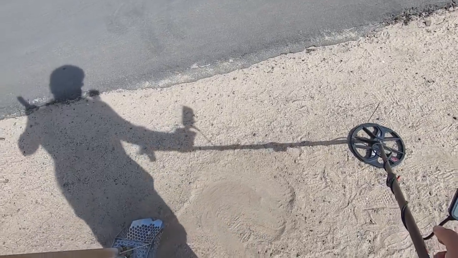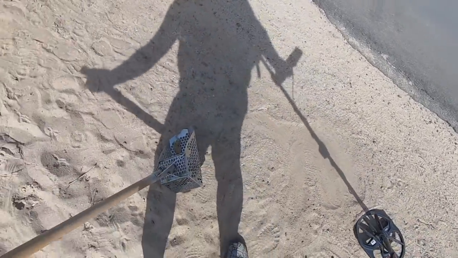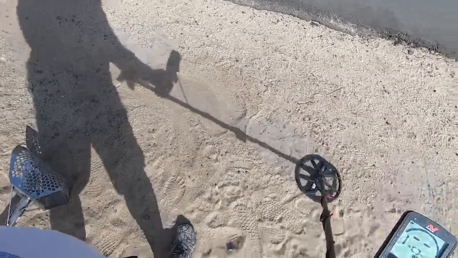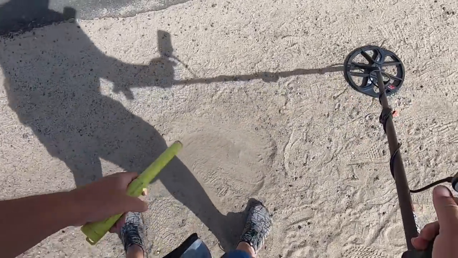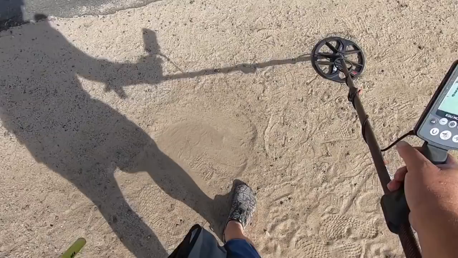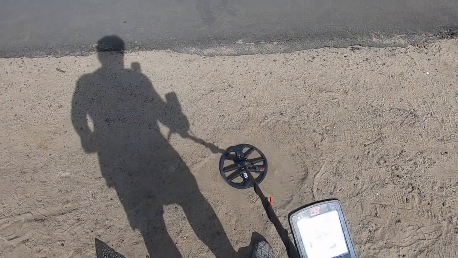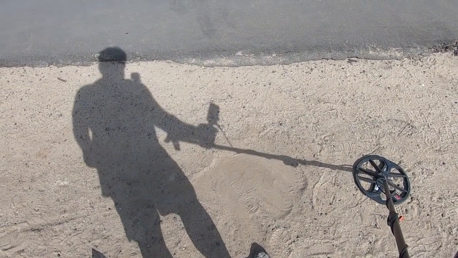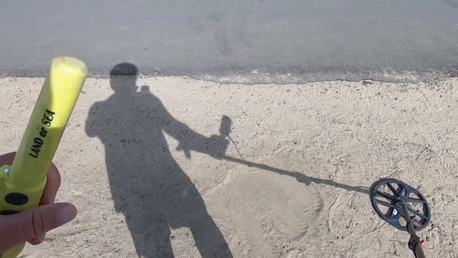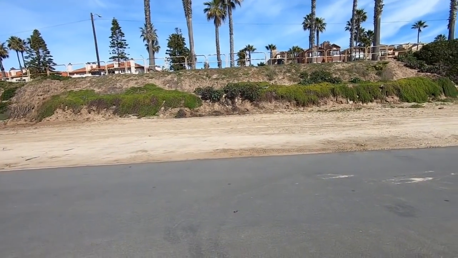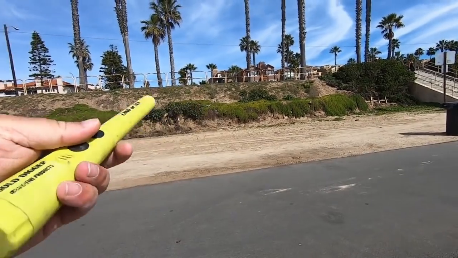I could take my pinpointer and check it, see right where it is. I know you can't see because the camera's going to go out of shot. So yeah, I know right where it's at. It's right there. Good signal. I can't dig it though. Kind of cool. So I'm gonna go over there and try there now.